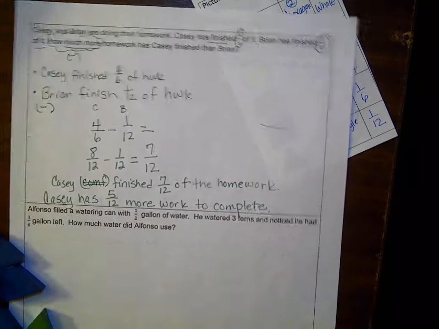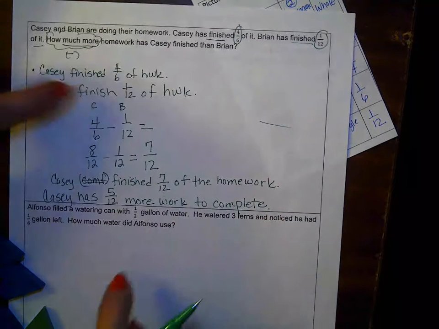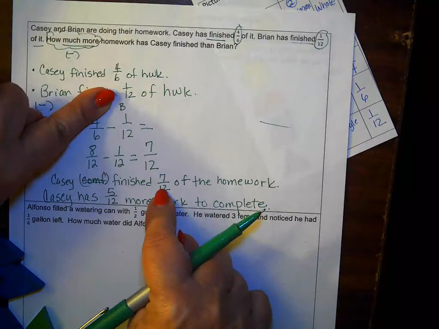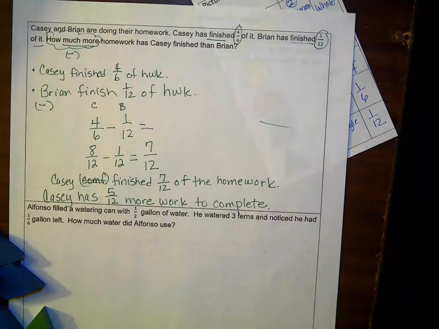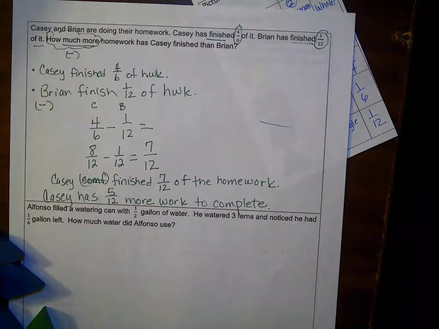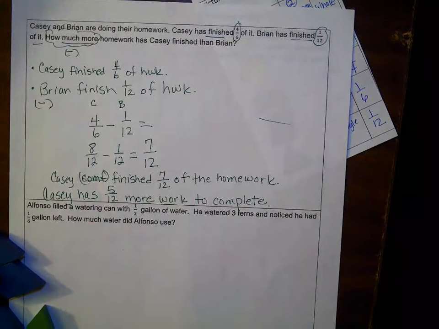All right. So you can obviously tell Brian's only done 1/12 of it. Casey's done 7/12 of it. So that's pretty good. And he only has 5/12 more to go. So he's on that slope downhill, ready to go. Less than half, because 6/12 is 1/2. So that's really, really good.